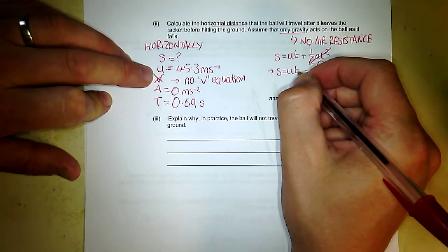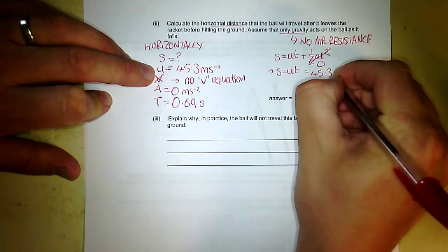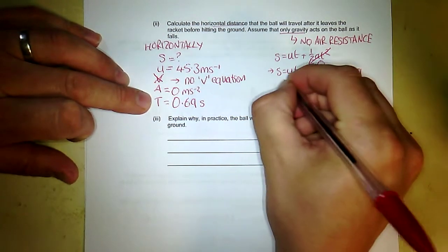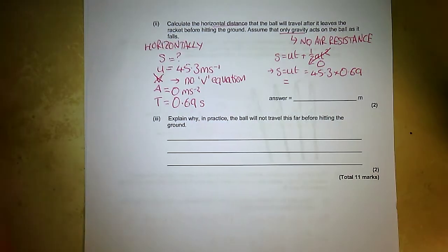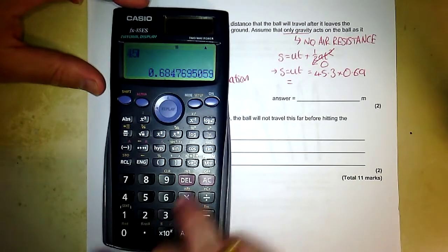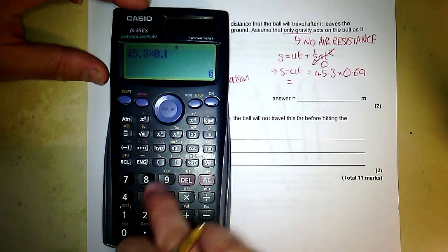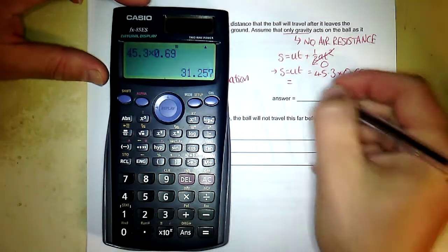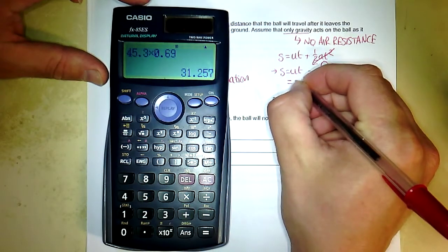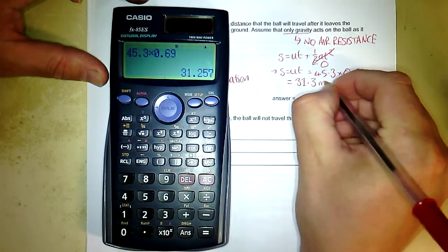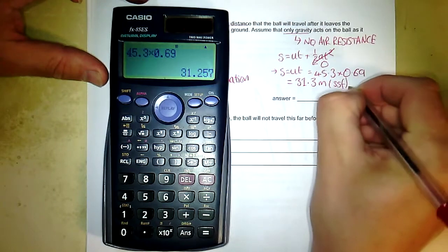U, 45.3 times t, 0.69, gives us 45.3 times 0.69 equals 31.3 metres to three significant figures.